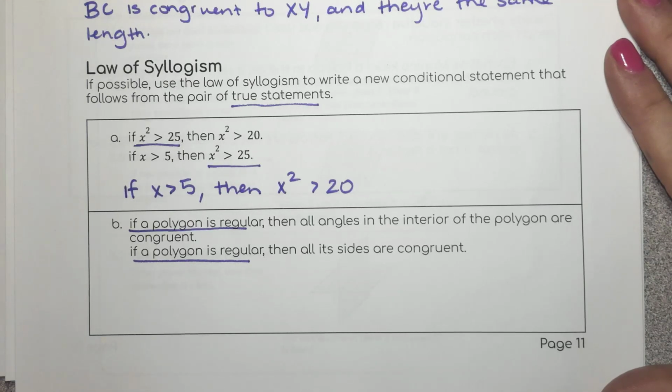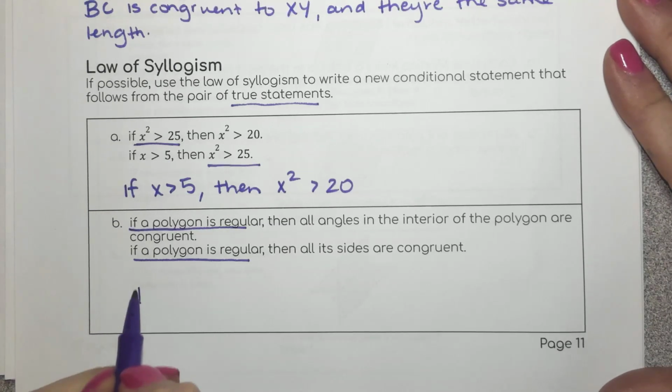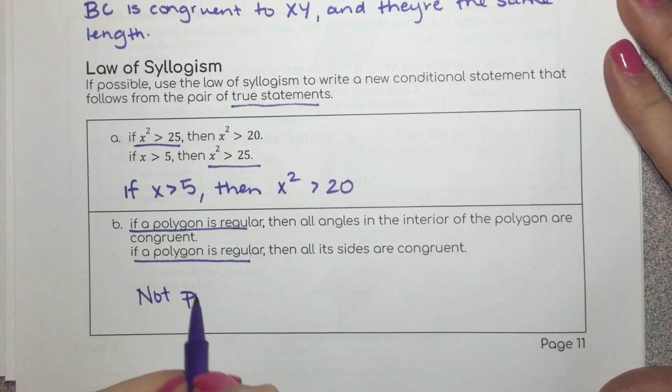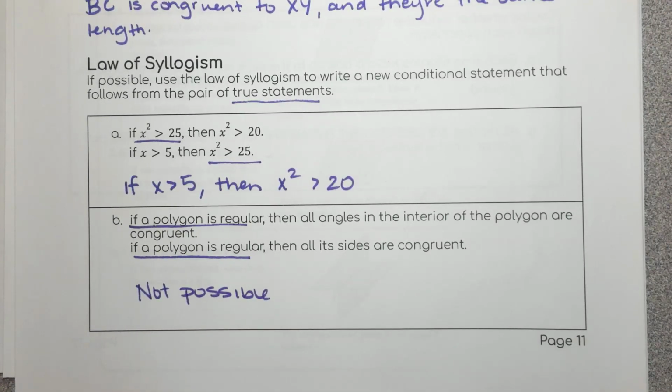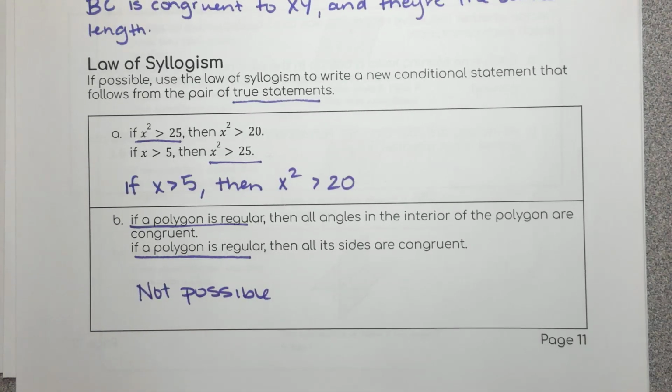So we can't apply the law of syllogism here. One of them has to be Q and one of them has to be P in order to skip that piece. We can't skip it if that's our only assumption. So we're going to write not possible for this one. We can't use the law of detachment there. Or sorry, law of syllogism.